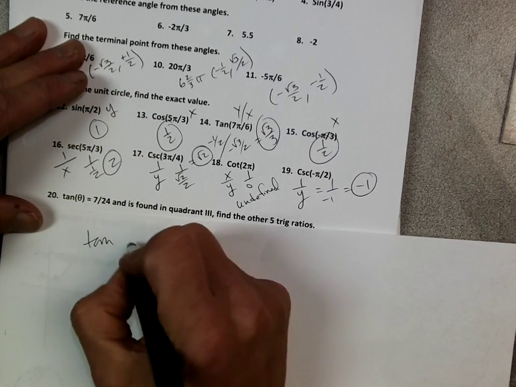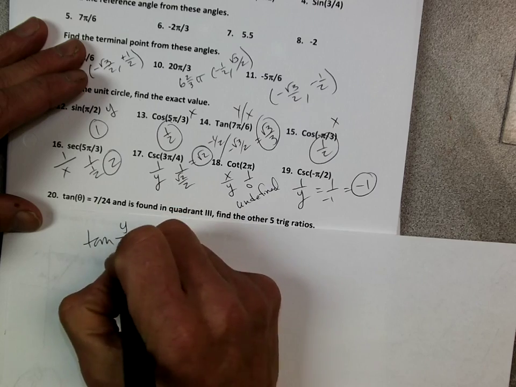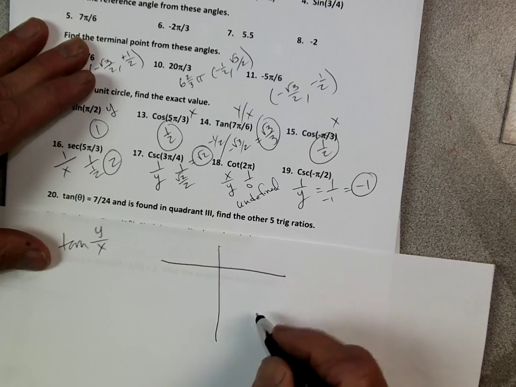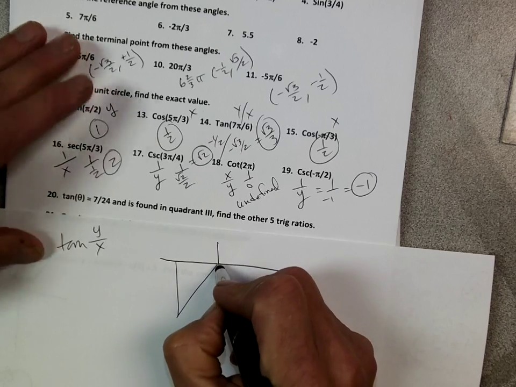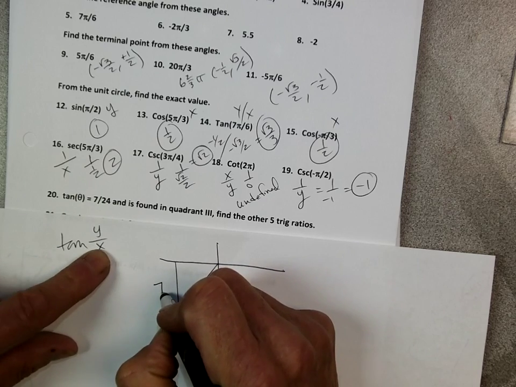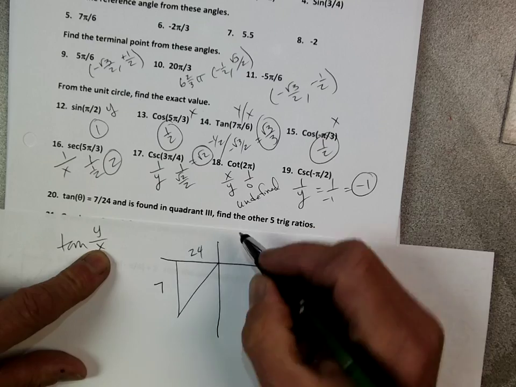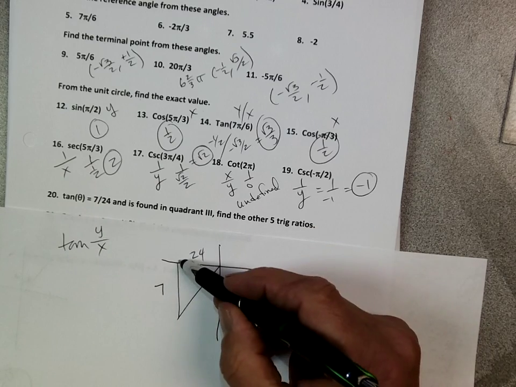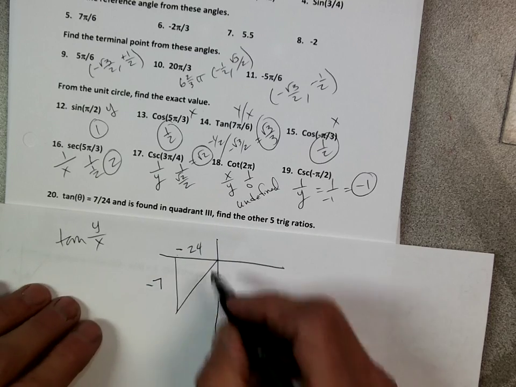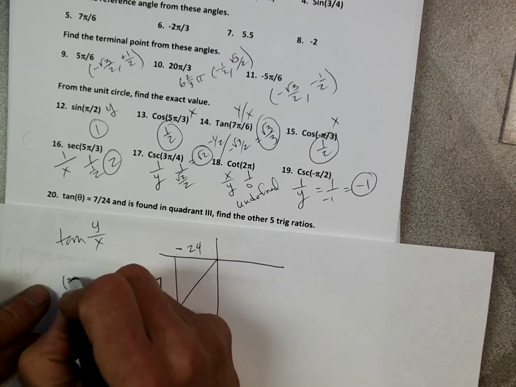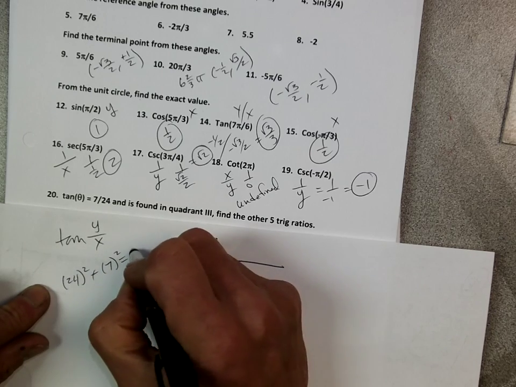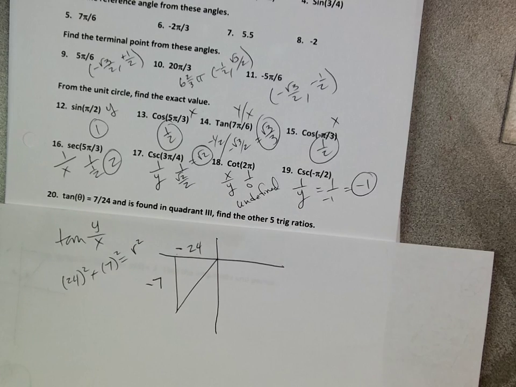Tangent is equal to my y over my x, or my opposite over my adjacent. Okay, so let's draw a triangle in quadrant 3. So the 7 is my y, and the 24 is my x. But the problem is they're both negative, because you have to go back and down. So I got a negative and a negative. Now by the Pythagorean theorem, we can figure out what this side is. 24 squared plus 7 squared equals c squared, or r squared. I think it's 25. I'll double check.